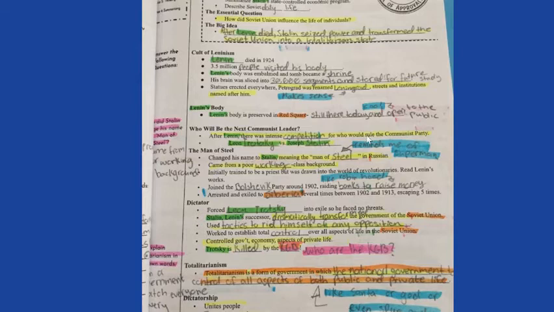You can sketch on your notes if you want or put different symbols as long as they're relevant to the notes. So say, for example, these notes are talking about Stalin. If you put your own picture of Stalin or drawing, that would be fine as well.